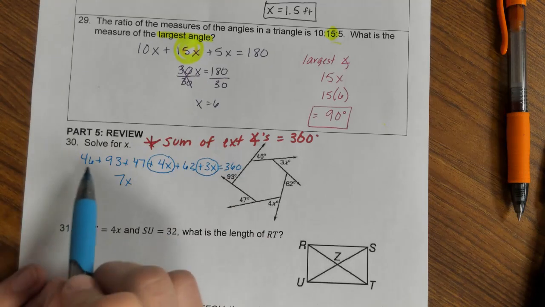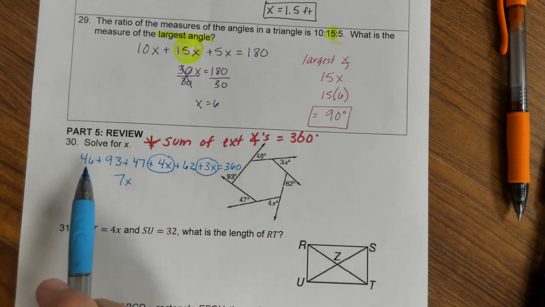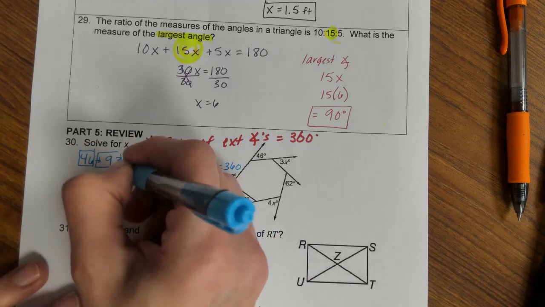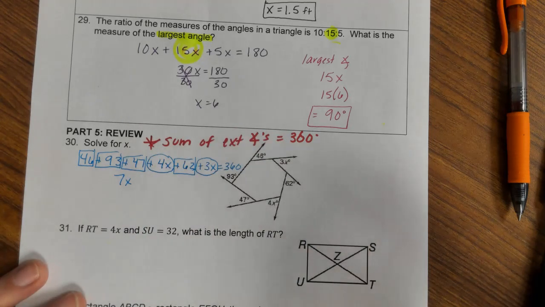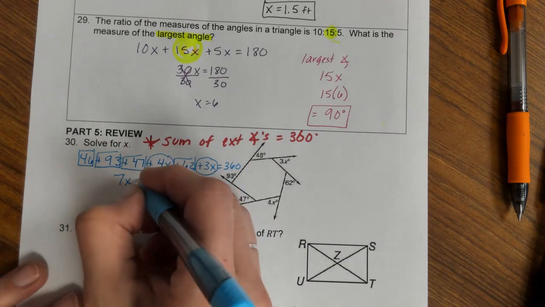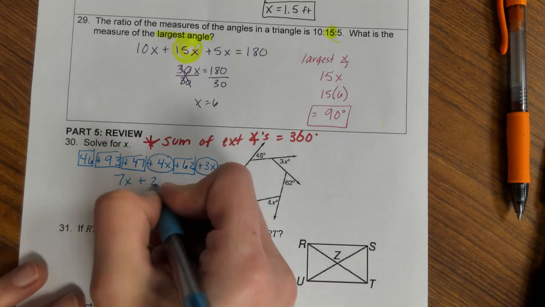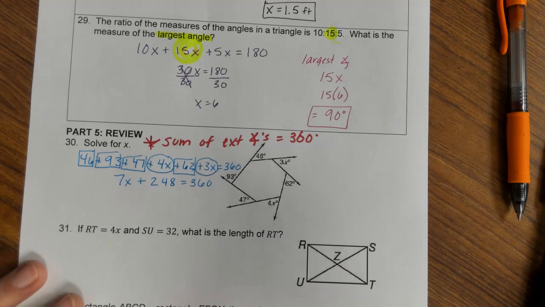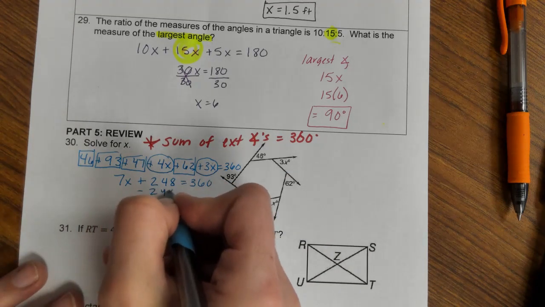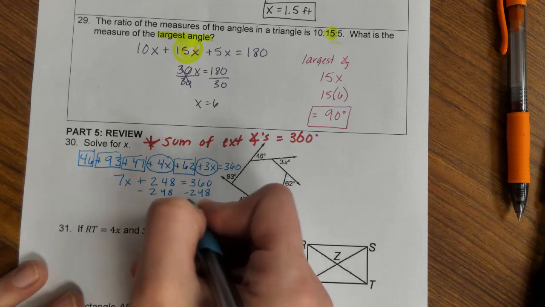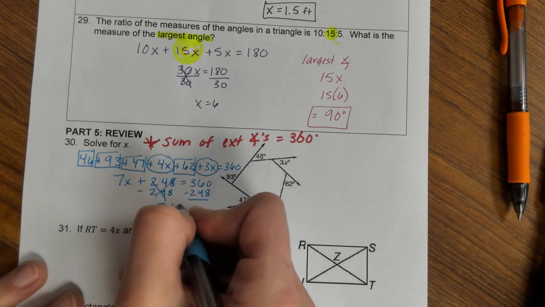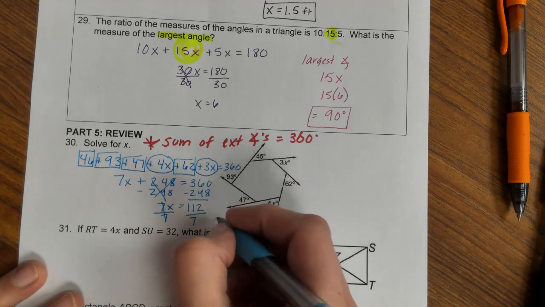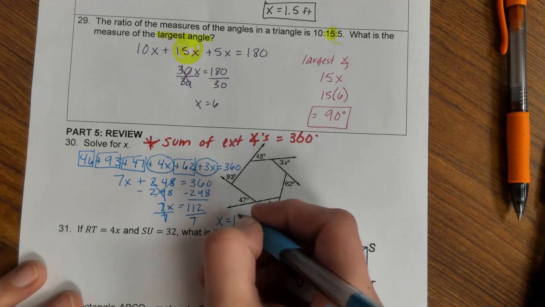Get your calculator. Guys, pause this. Don't be lazy. Then we need to add up your 46 plus your 93 plus your 47 plus your 62. Okay? We add all of those up, we're going to wind up with 248, all set equal to 360. Subtract your 248. 7x will equal 112. And you know what to do from here. And all they wanted was x, so you're done.